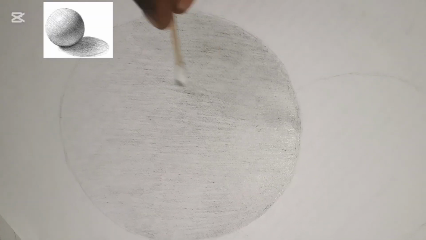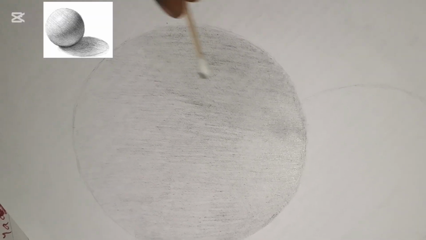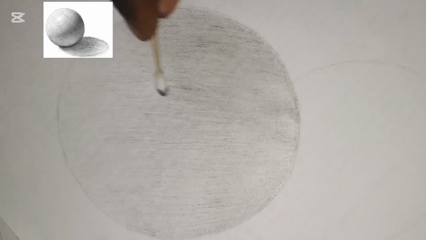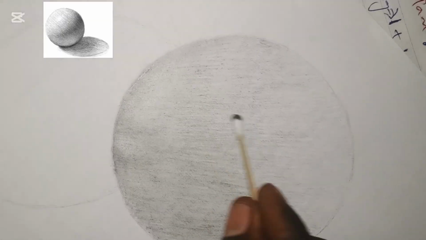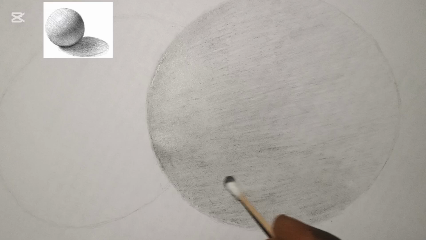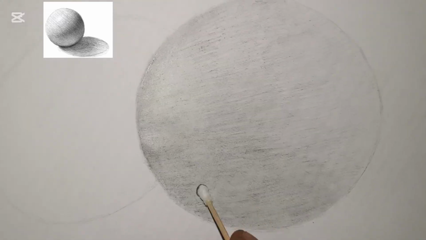Okay, for simplicity, I'm going to be using a cutting board to blend our shading because without blending, our shading won't look smooth. So we need to blend it so that everywhere will be smooth and have a nice look.